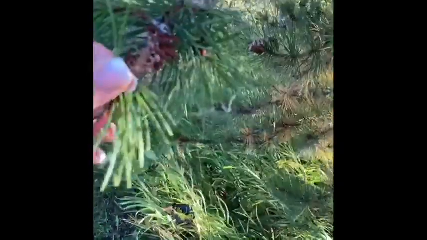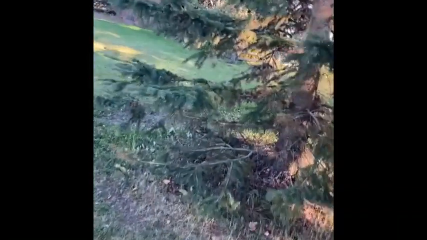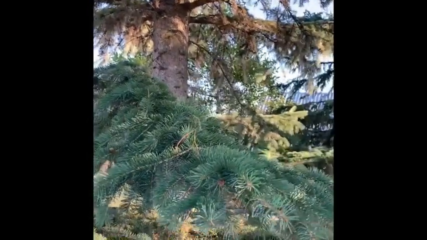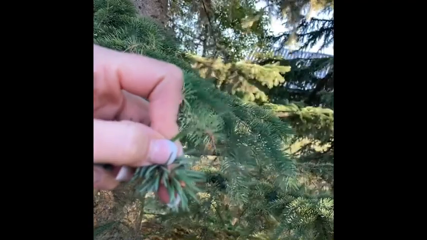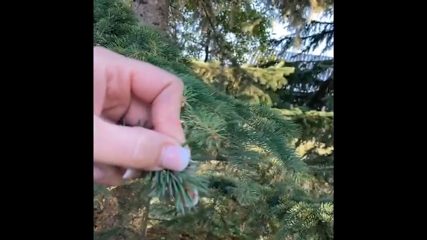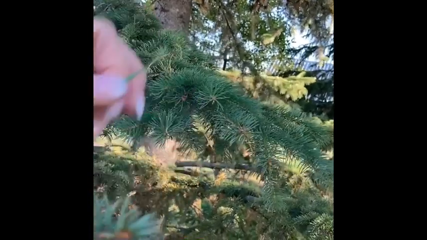You can see that they're probably, well, we can do a comparison. I'm going to take a couple of these needles from the pine tree off, and we'll go over here and compare them to the spruce tree. And you'll see the difference in length. Sorry, I'm wiggling the video everywhere. So you can kind of see the pine needles are way longer than the spruce needles, and they're also a slightly different color green.